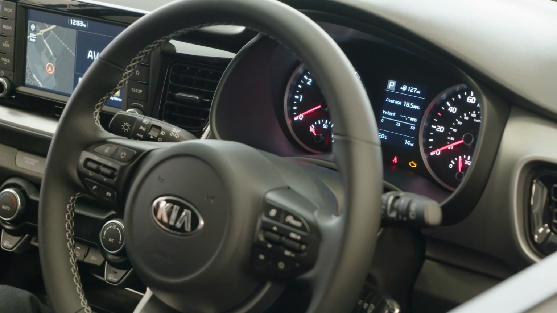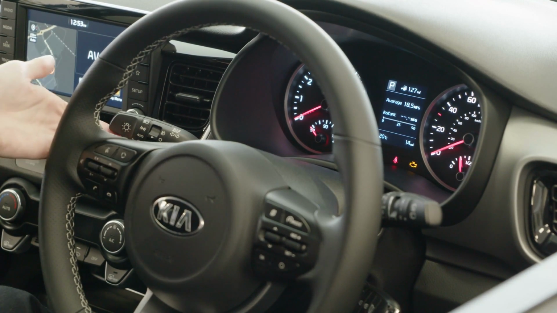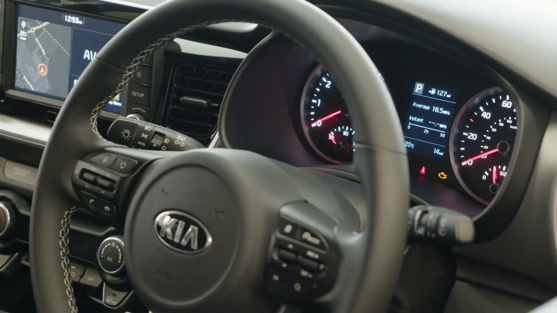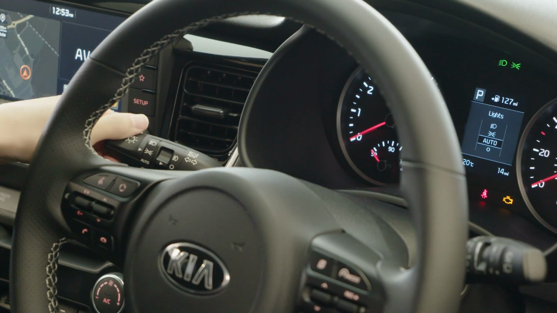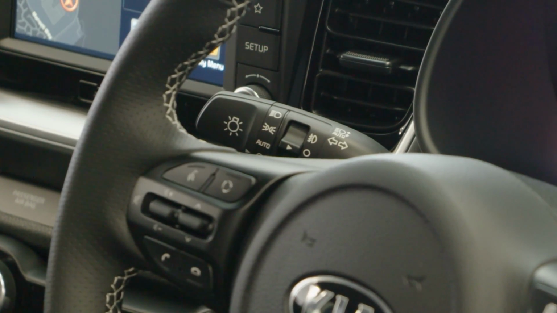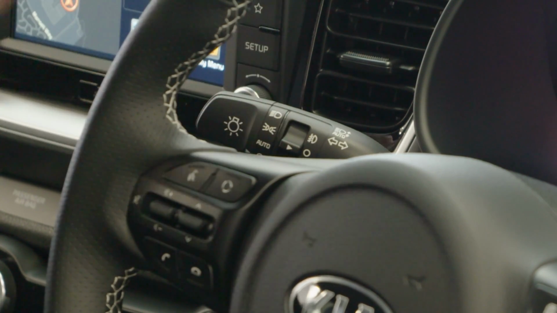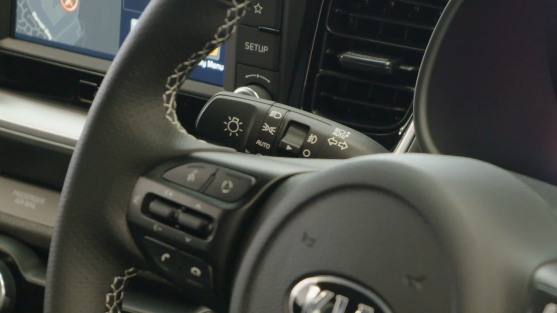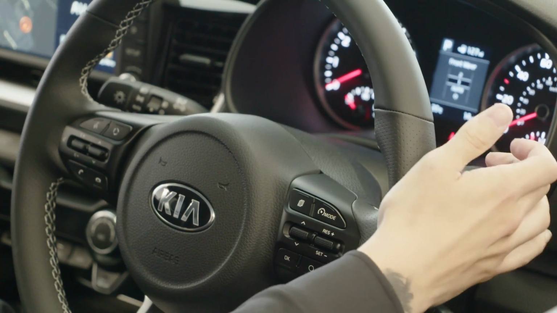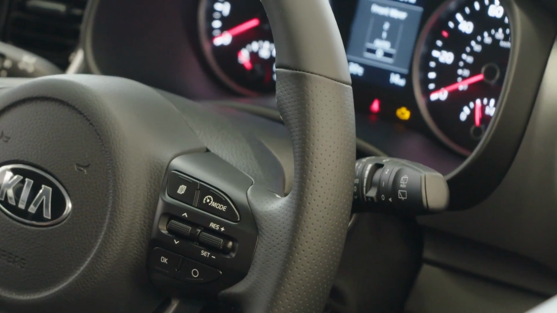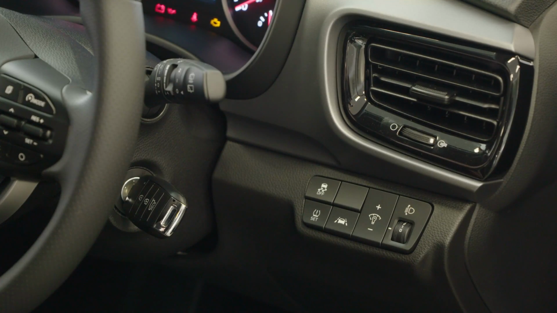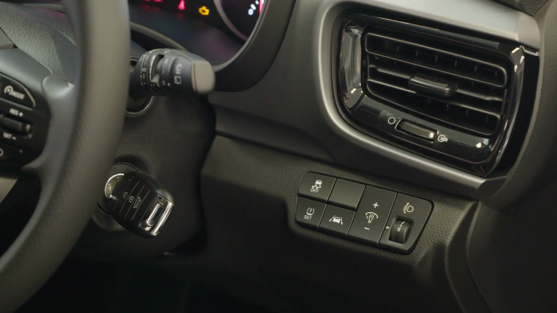Just behind the steering wheel, we have two stalks. The stalk on the left activates the indicators and the lights. You do also have fog light settings in the centre just here. Over on the right you have your wipers, and the washers.